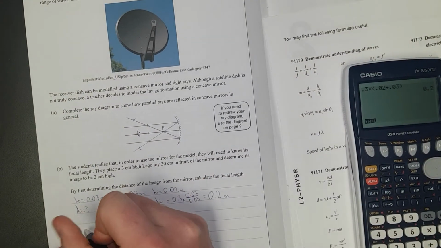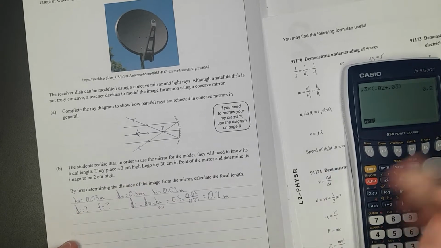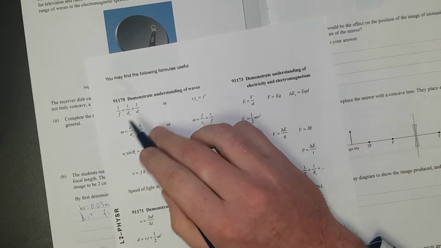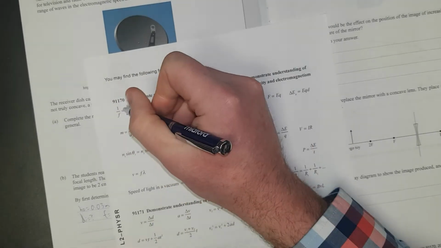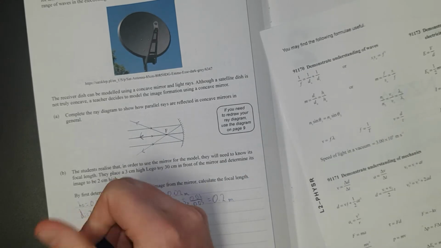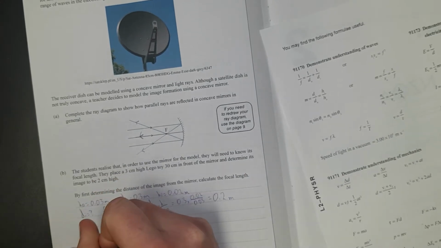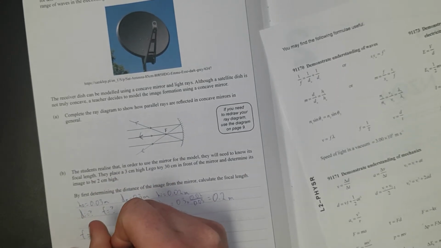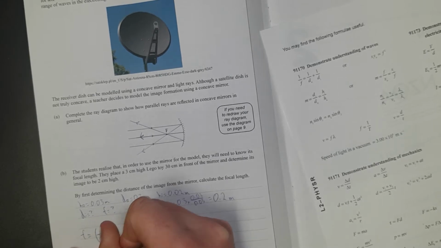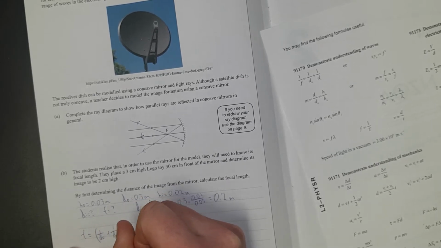meters. And then the formula here is 1 over F equals 1 over DO plus 1 over DI. I'm going to put brackets around this and invert this whole lot. So essentially the focal length F is equal to 1 divided by the bracket of 1 over DO plus 1 over DI.